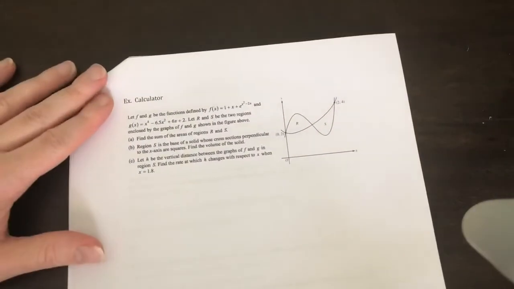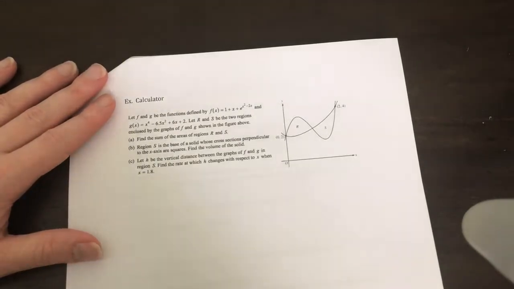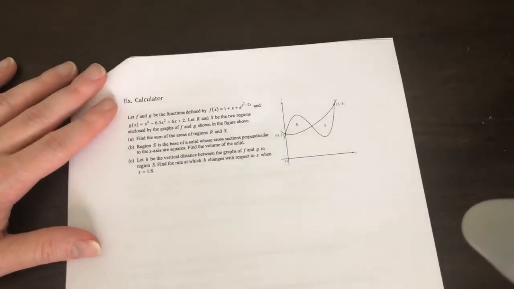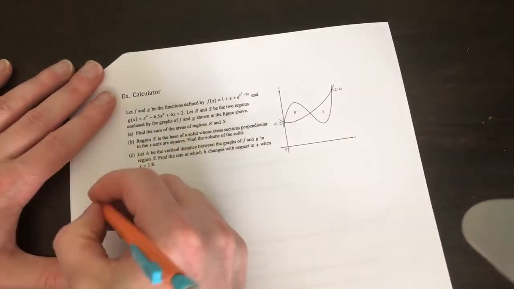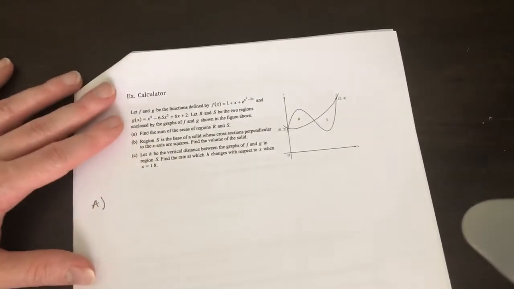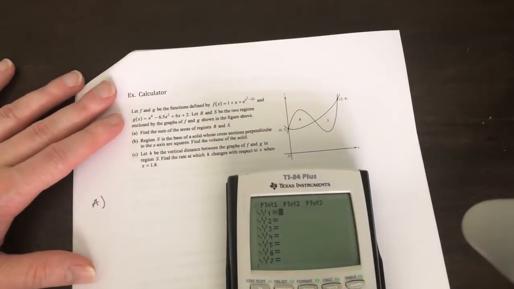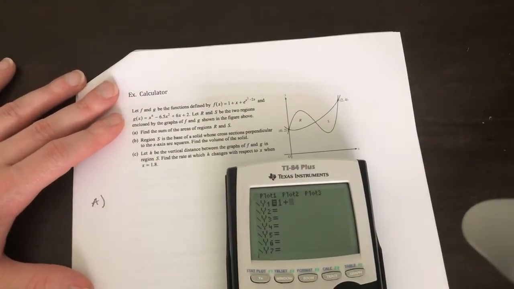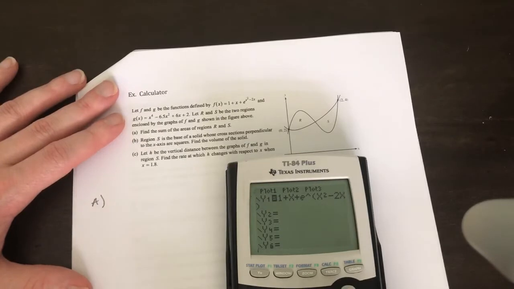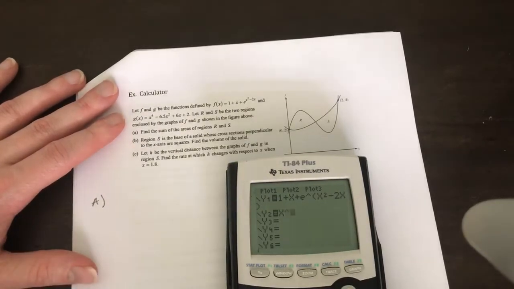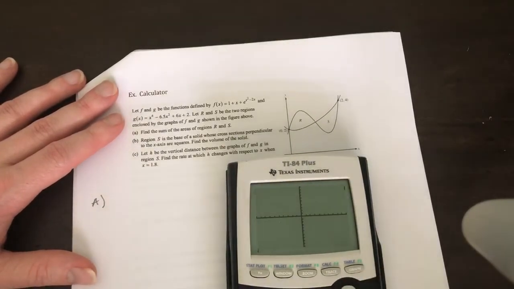Okay, it says let f and g be those functions in the two regions. So part A, we want to find the area of R and S and add them together. So 1 plus x plus e to the x squared minus 2x, we put that in the calculator, and then x to the 4th minus 6.5x squared plus 6x plus 2.